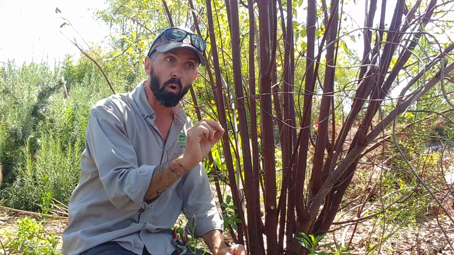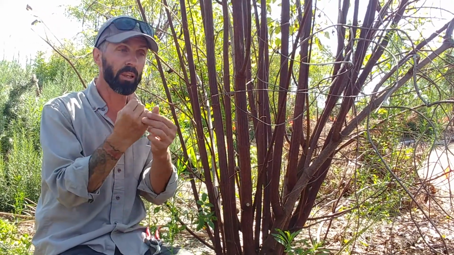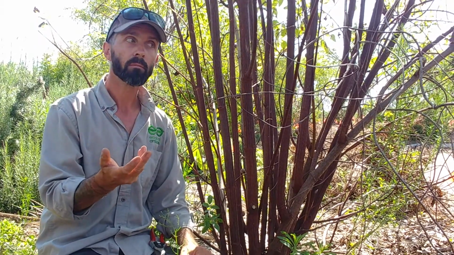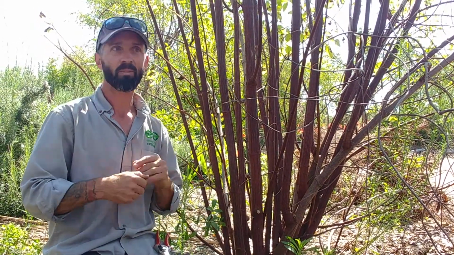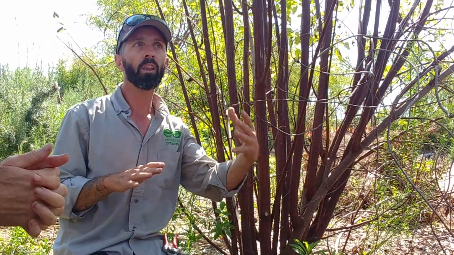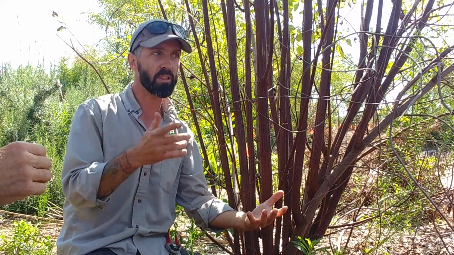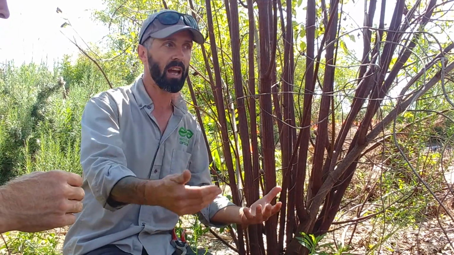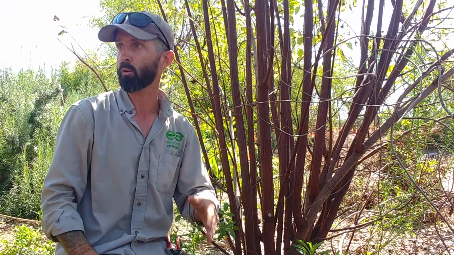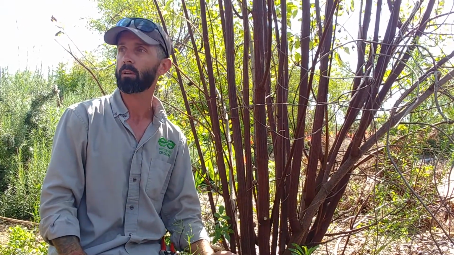But what's the important thing to remember is how the limb attaches to the trunk, which is our what? Branch bark ridge. Correct. Okay, so questions before I go forward, because there's one other component that I want to add in here to be thinking about: how our pruning fits into the overall concept of the food forest and what we're trying to accomplish.